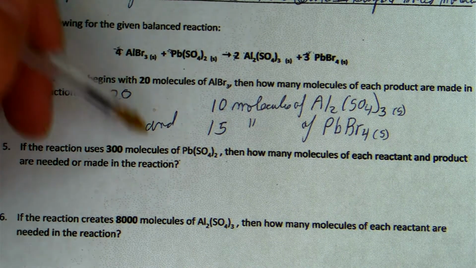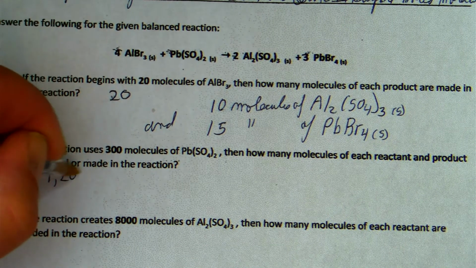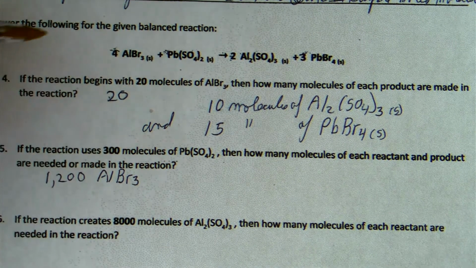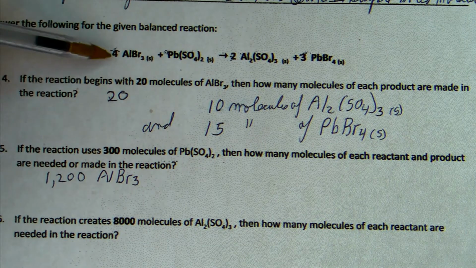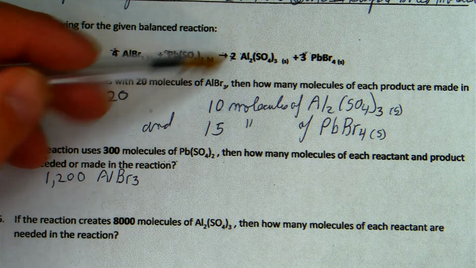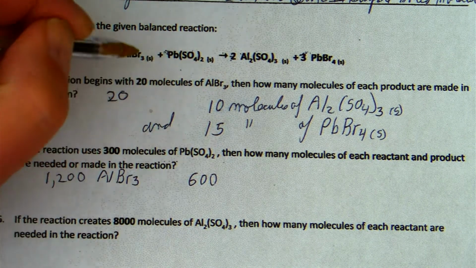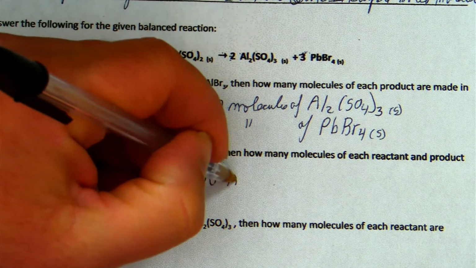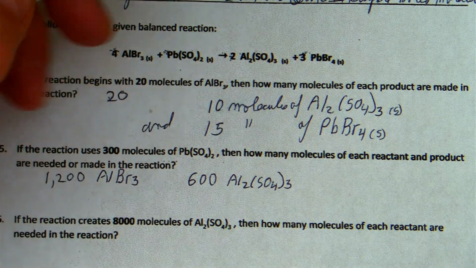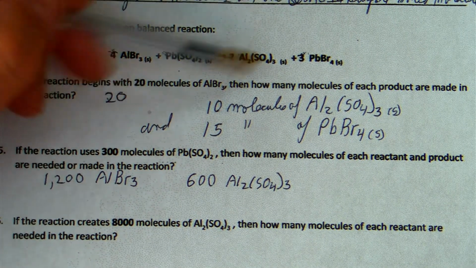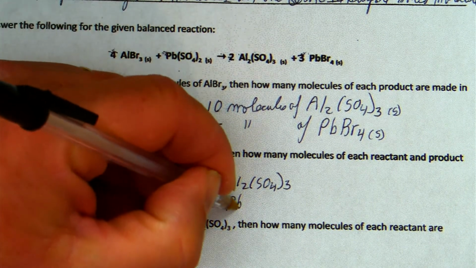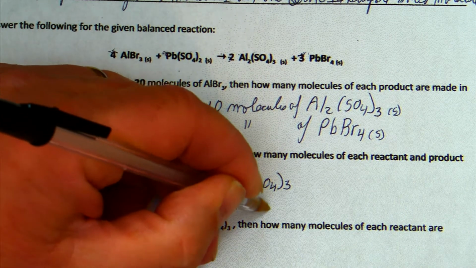4 times 300 is 1,200 of the aluminum bromides. 300 times 2, or 2 times 300, is 600 molecules of aluminum sulfate, and 300 times 3 is 900 molecules of lead 4 bromide.